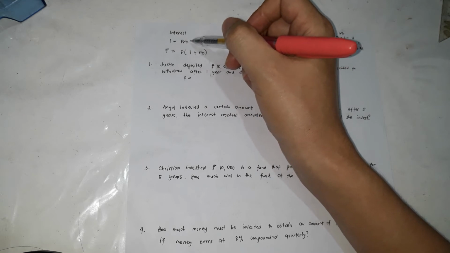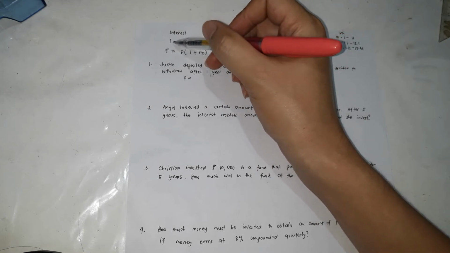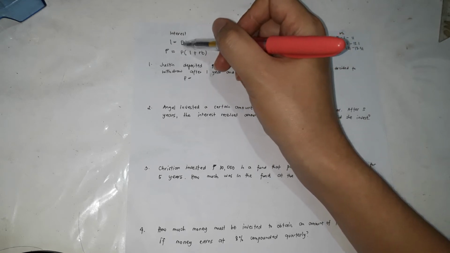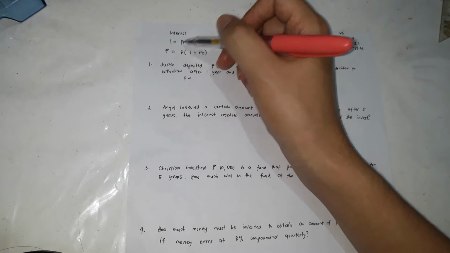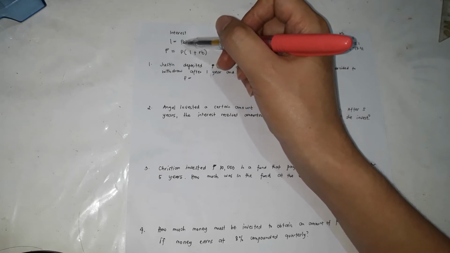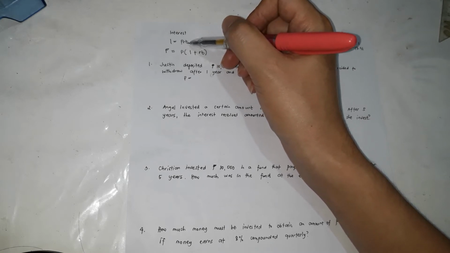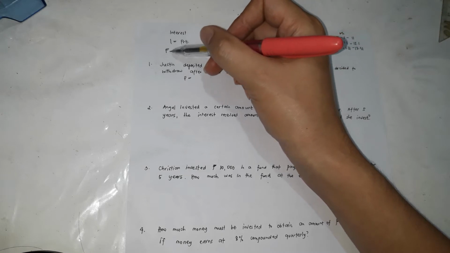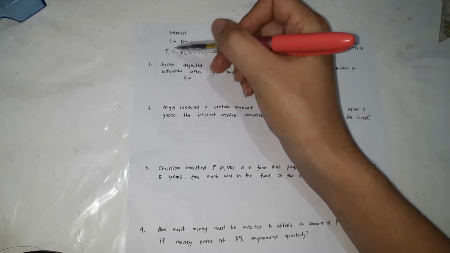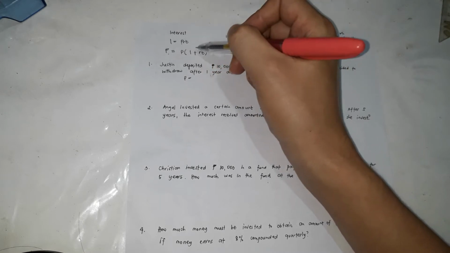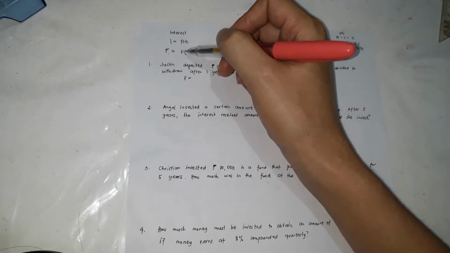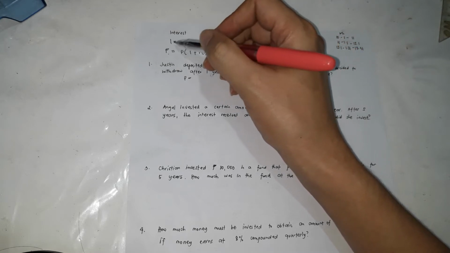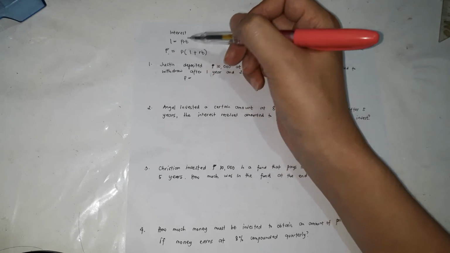These are the formulas pala. This is for the formula of the interest. This is the interest. P stands for the principal amount or magkano yung hiniram or the deposit. R is for the rate and T for the time. While F is the future value. That's the interest plus the principal. So the interest plus the principal, that's the future value.